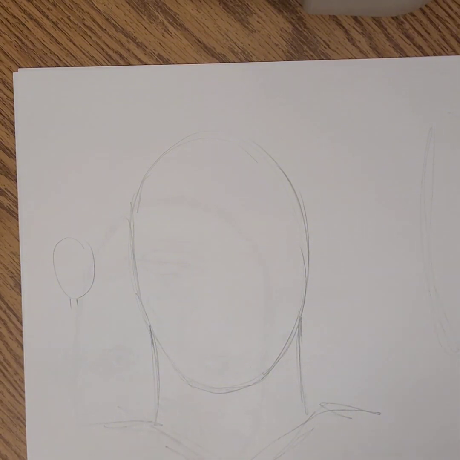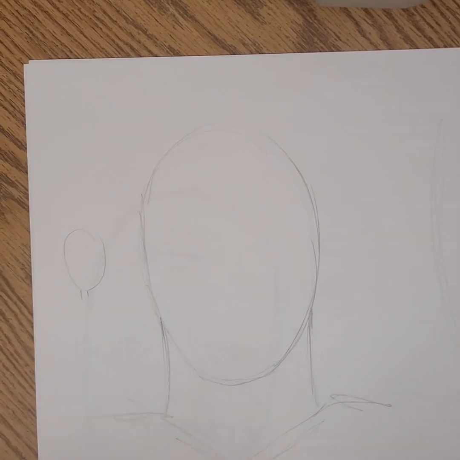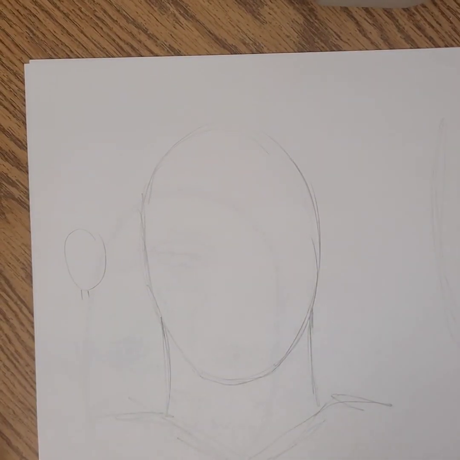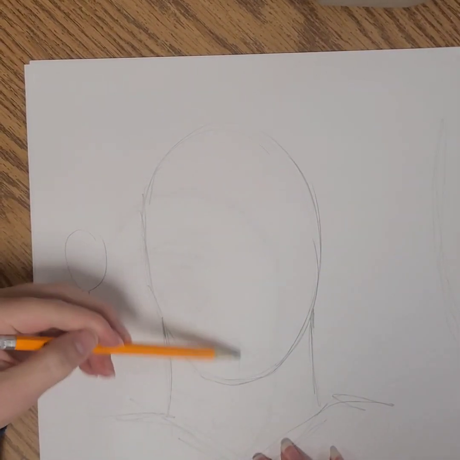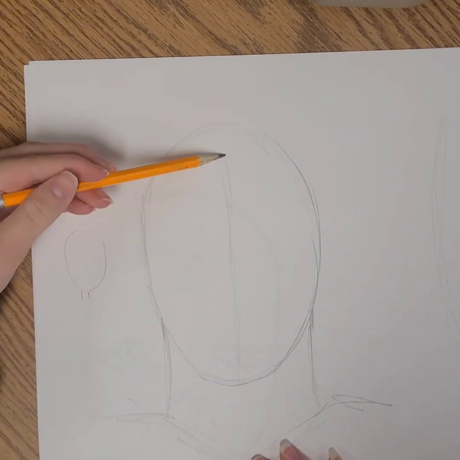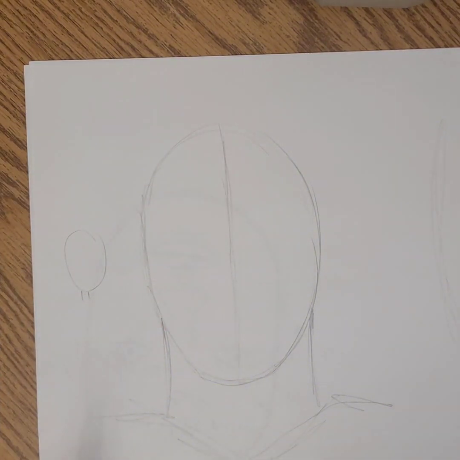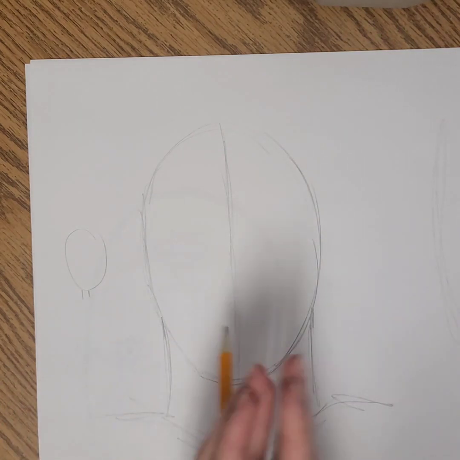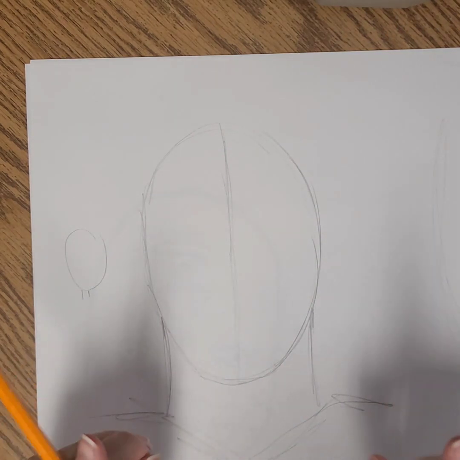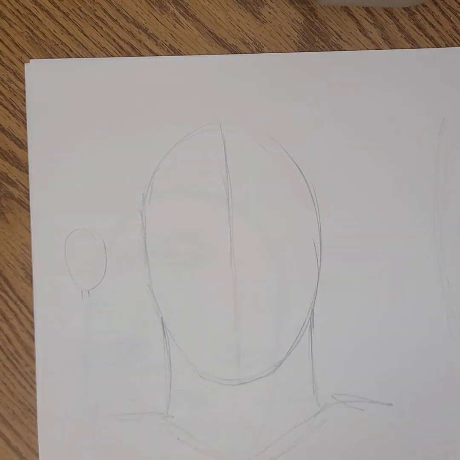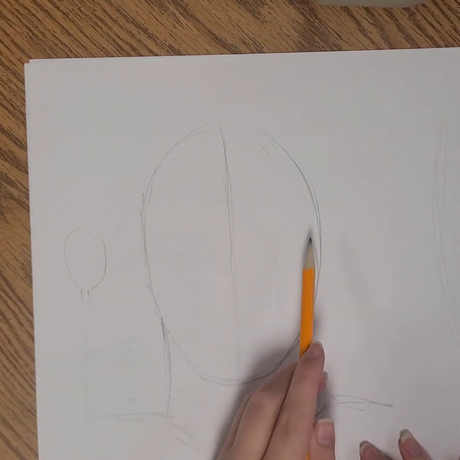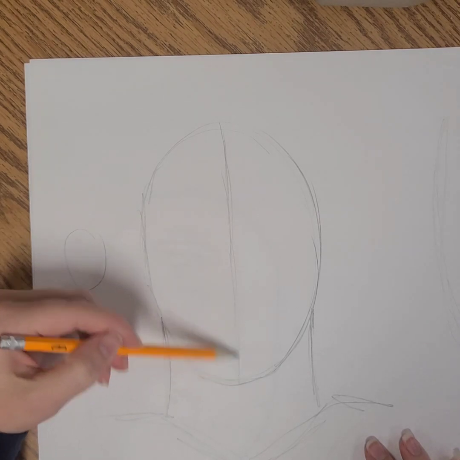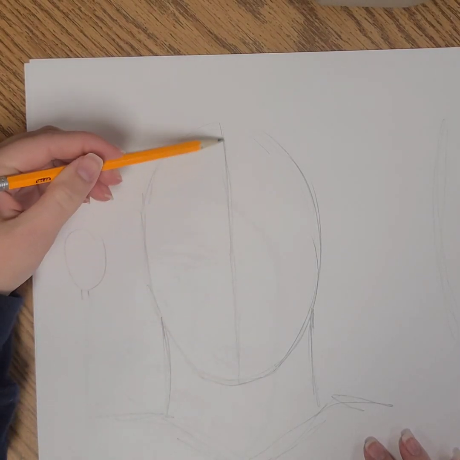So this is what we're working with. And just like butterflies, human faces are pretty symmetrical. At least a majority of them have some symmetrical attributes. So we need to draw our center line, right? And really, really light. I'm drawing really light. I'm drawing darker for you guys so that you can see, but when you're drawing, you are drawing so light, you can barely see. Okay, so I have that middle line.